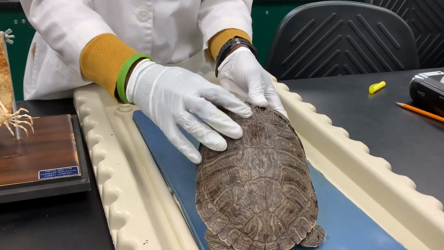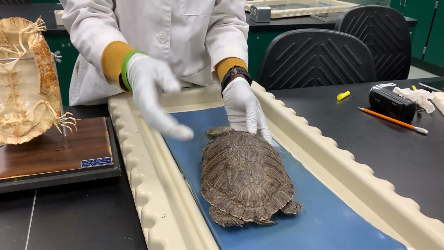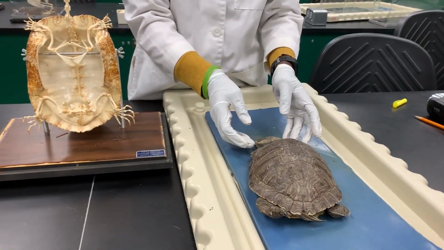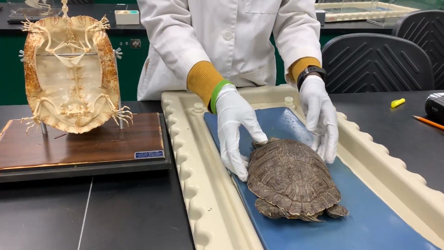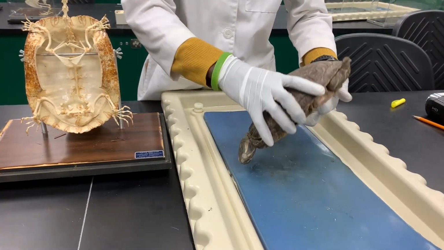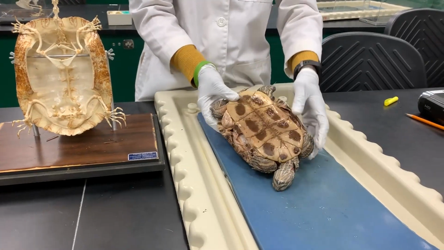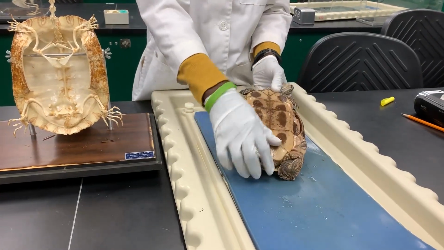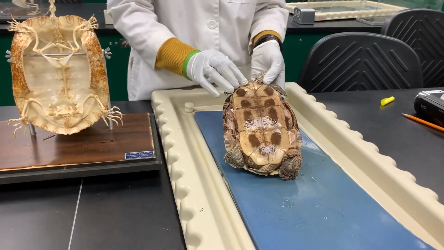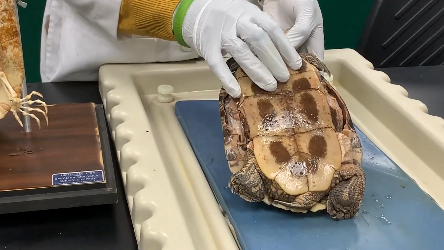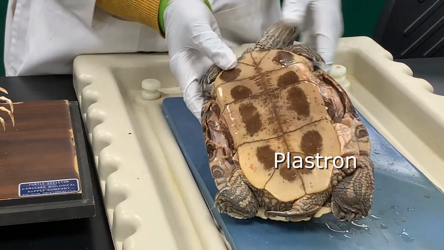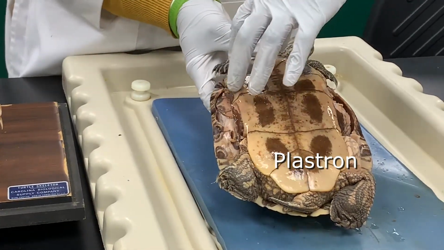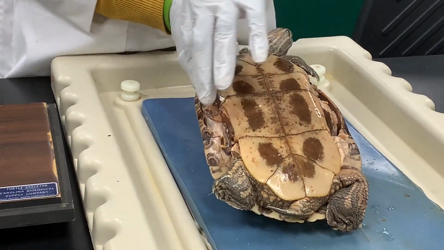These scutes are found on the carapace, which provides a protective shell so that the turtle is able to put its head in and protect itself from predators. Now, if you look at the ventral side of the encasement, you see what we call the plastron, and the plastron also protects the ribs and some other structures.